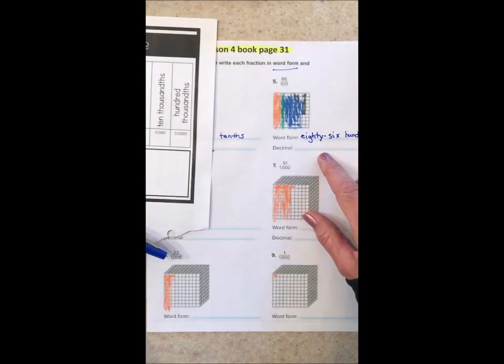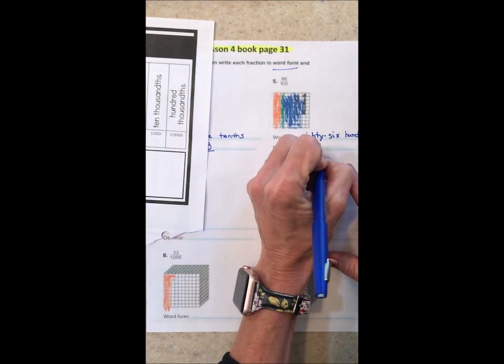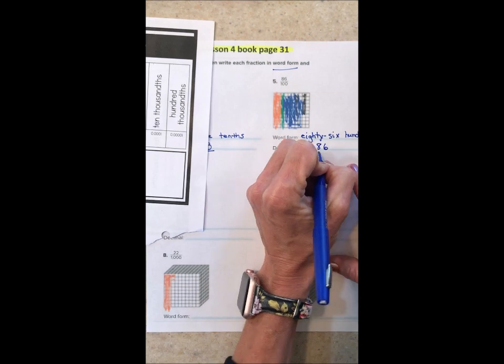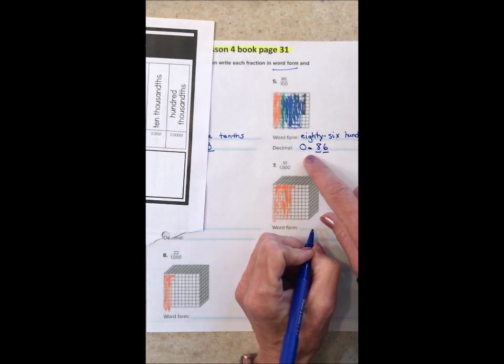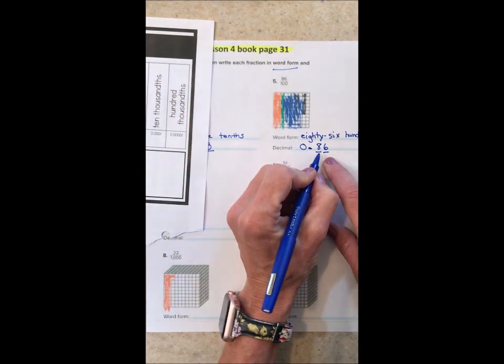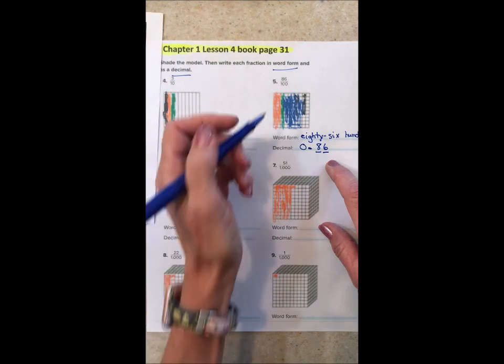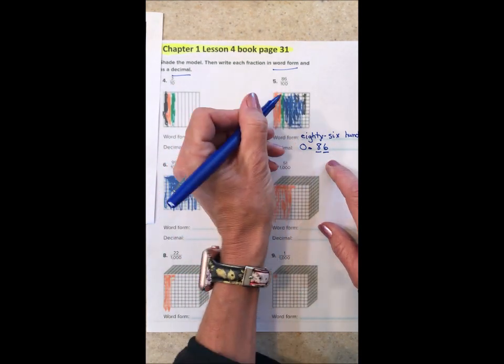So I'm going to bring that over here. 0 in the ones place, we have our decimal, 86 hundredths. We have our tenths, we have our hundredths. It ends in the hundredths, so you say 86 hundredths. 86 divided by 100 on a calculator would give you 86 hundredths. You have 86 pieces out of 100 that it takes to make the total.